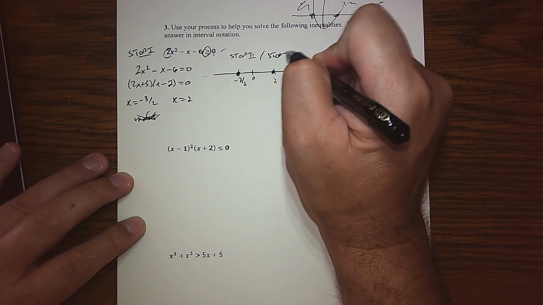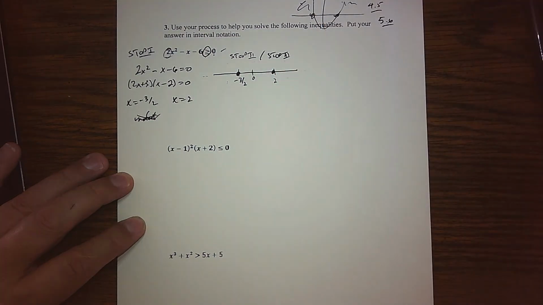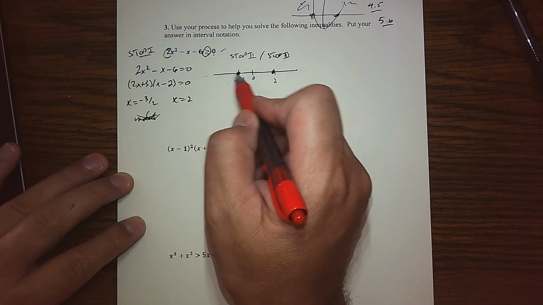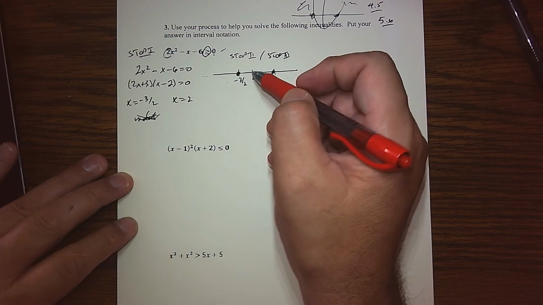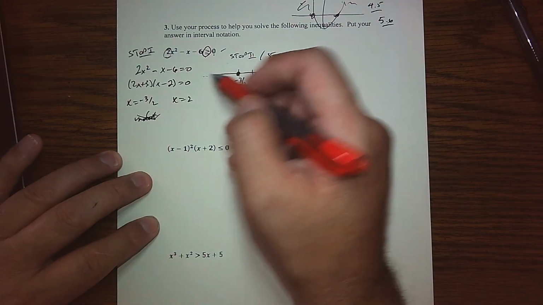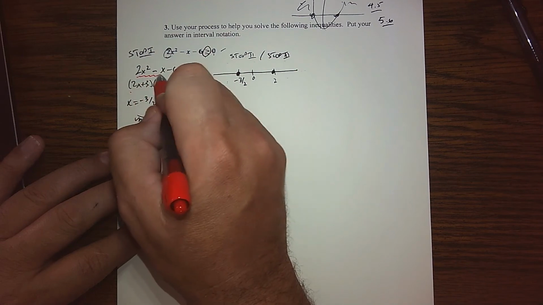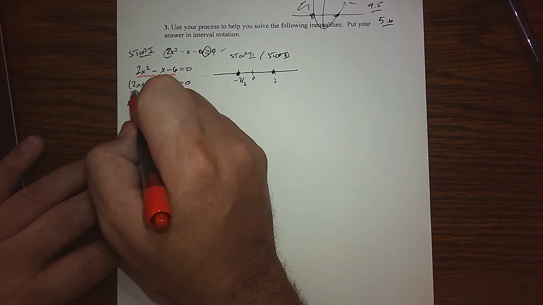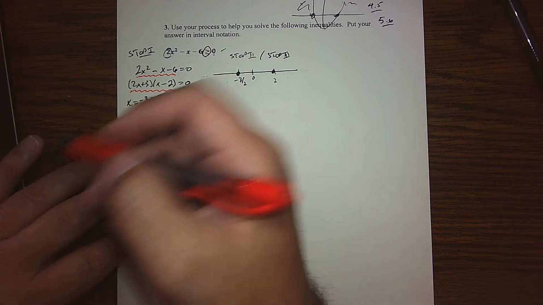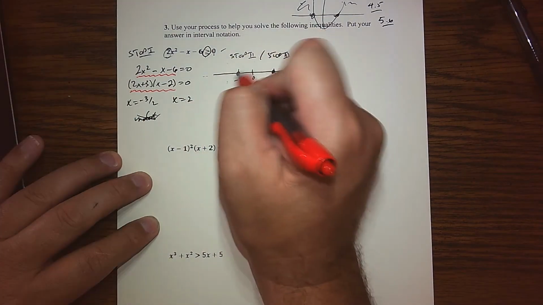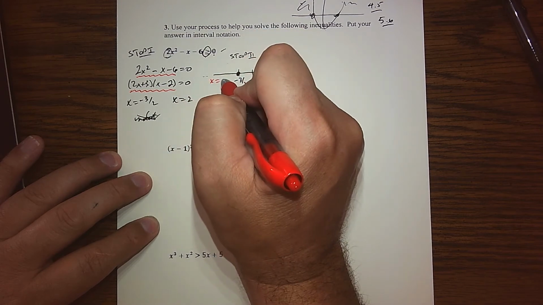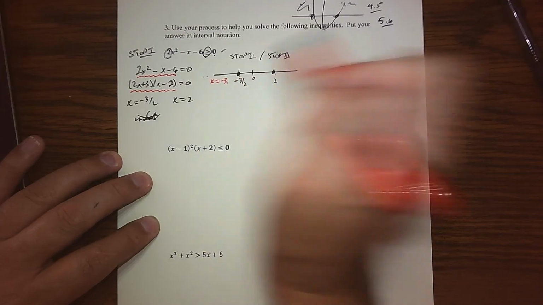Step 3 is we start testing intervals. And what I always try to tell my students is you don't necessarily need to know the actual answer. We just need to know the sign. Are we positive or negative? And so really the best place, rather than plugging values into the function itself, is to plug them into the factored form. It's a little easier to see if we're positive or negative. So what's to the left of negative 3 halves? Well, there are a lot of possibilities. How about I choose x equals, let's say, negative 3?